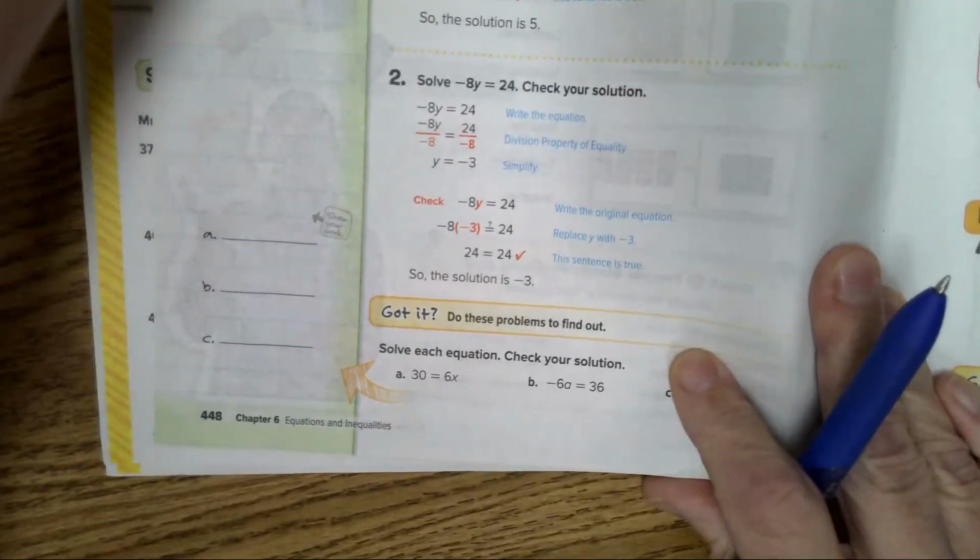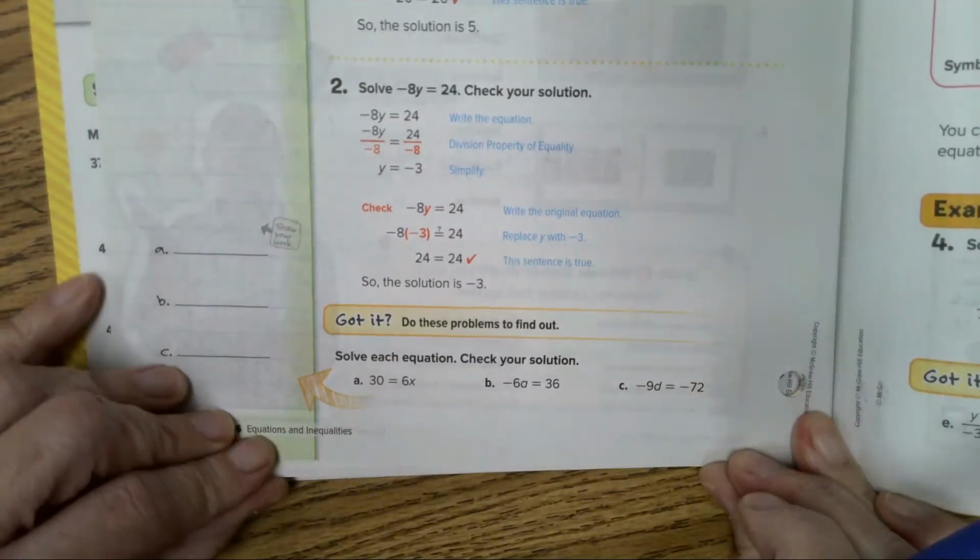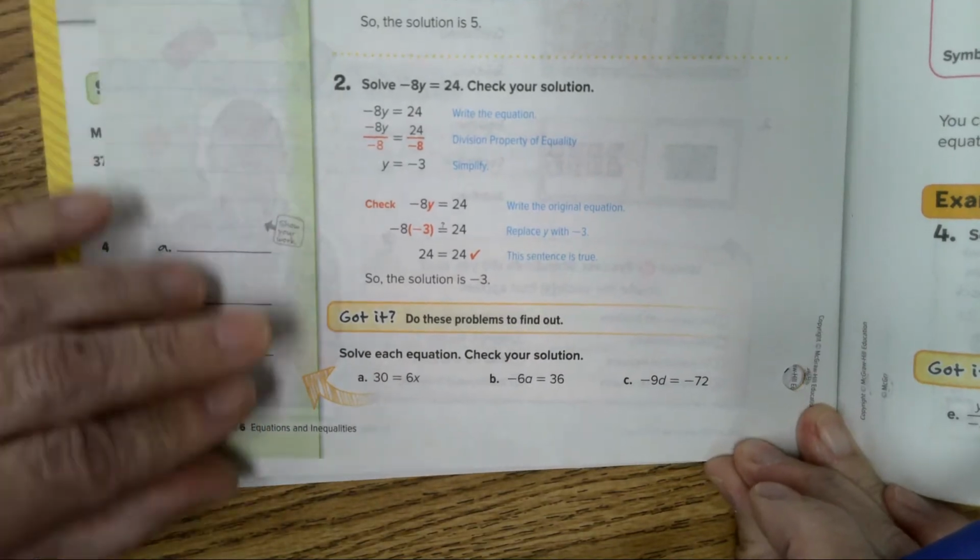Okay, now I want you to do the guided example problems down below. Once you're finished, then check my answers. You may put it on pause at this time.